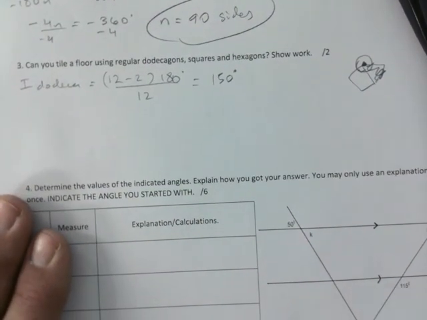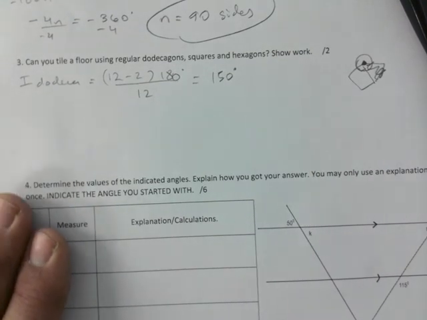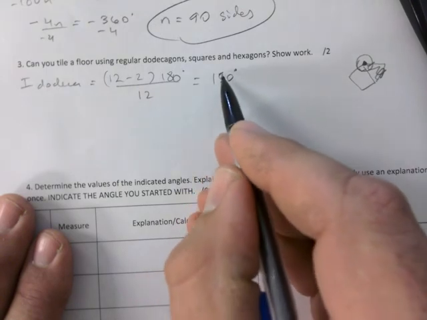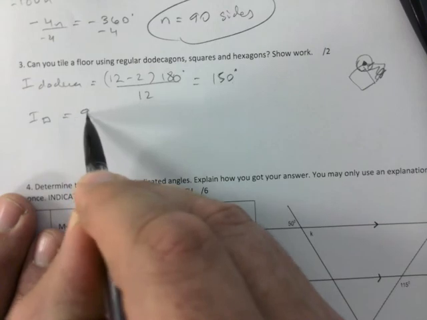On the test, I'll tell you the number of sides. I don't want to mark something where a small mistake like that throws everything out of the window, so I don't want to worry about that. Anyways, 150. So a square is 90.